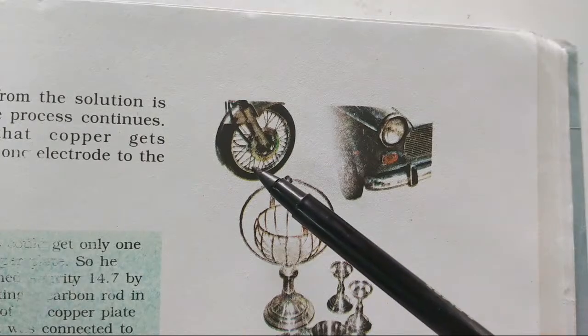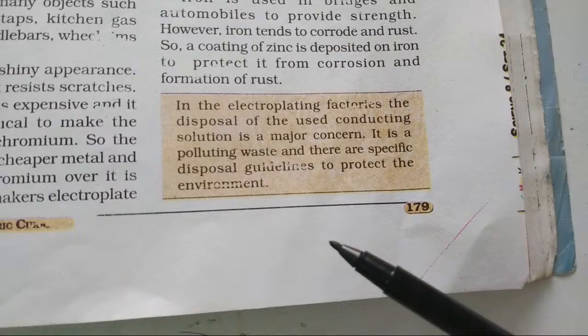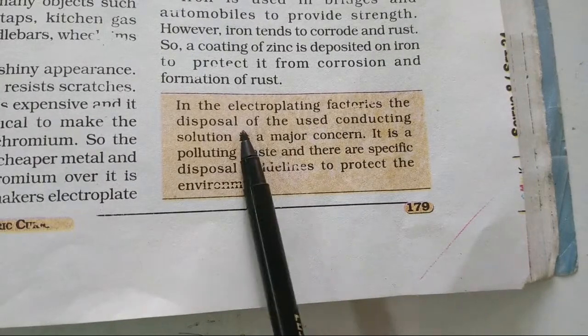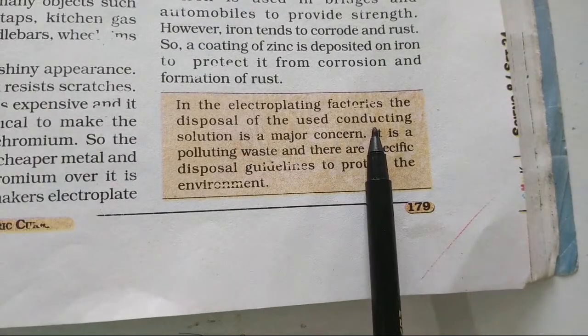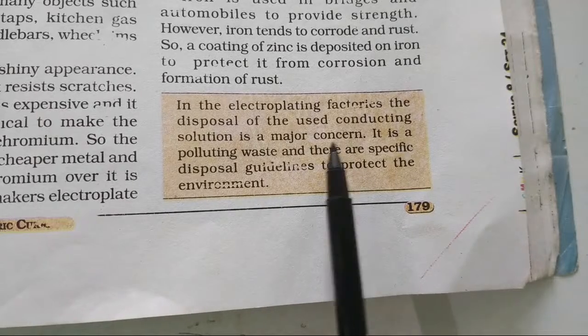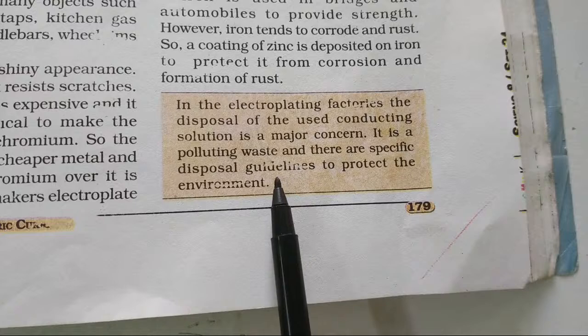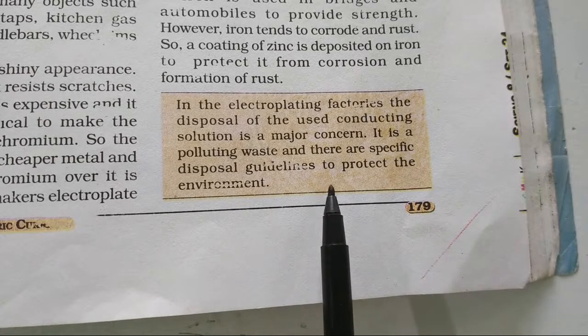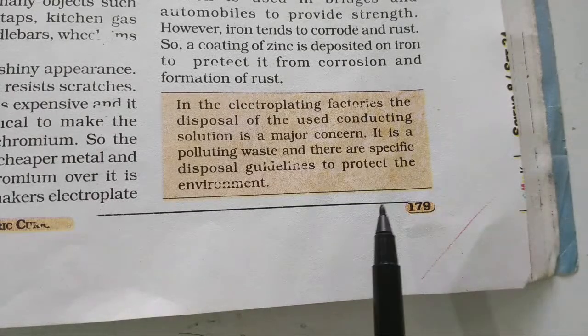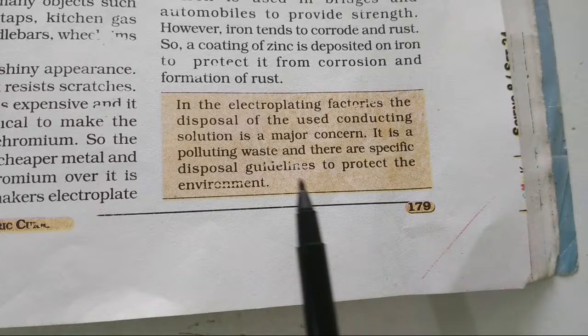After it is done, what is done with the liquid? That is explained here. In the electroplating factories, the liquid which is used is a major concern. After you have done electroplating, what will you do with it? It will become waste. So this is then disposed of and it causes pollution in water. This is the thing which is explained in the end.